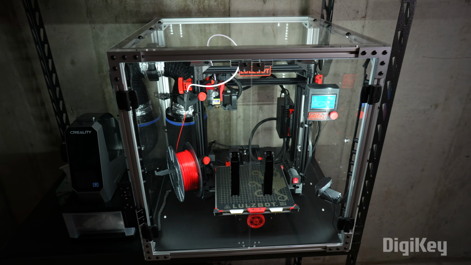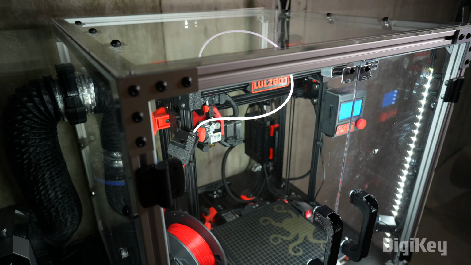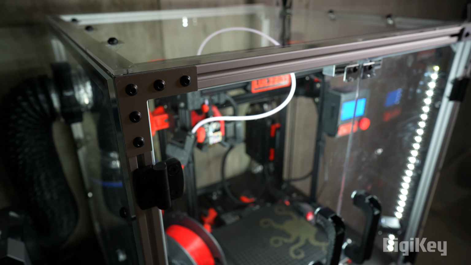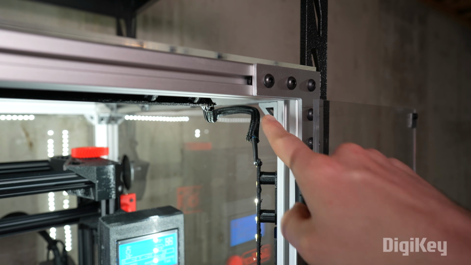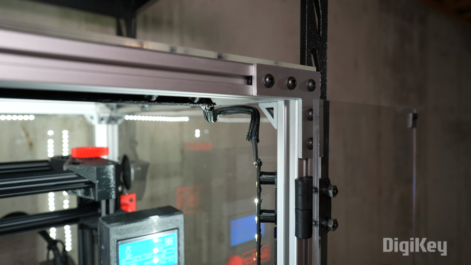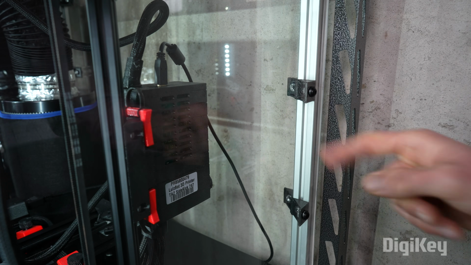I found that off-the-shelf enclosures were too small for this Lulzbot printer, so I designed my own using a frame made out of 1010 extruded aluminum. When I put together the bill of materials, I noticed that the connecting hardware, like these corner brackets, added up to be more expensive than the extrusions. While they are metal, which is great for holding weight, they probably could have been 3D printed, which is exactly what I did for the brackets that hold the panels.